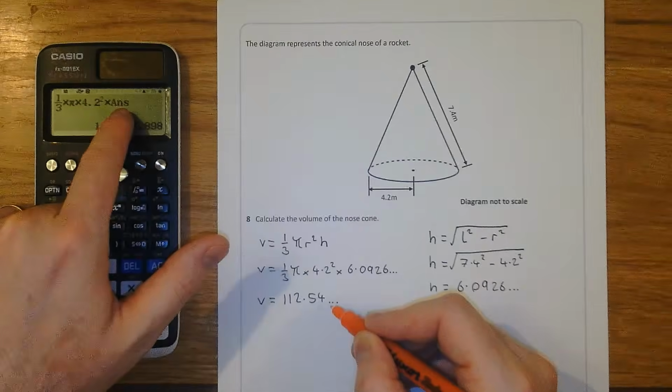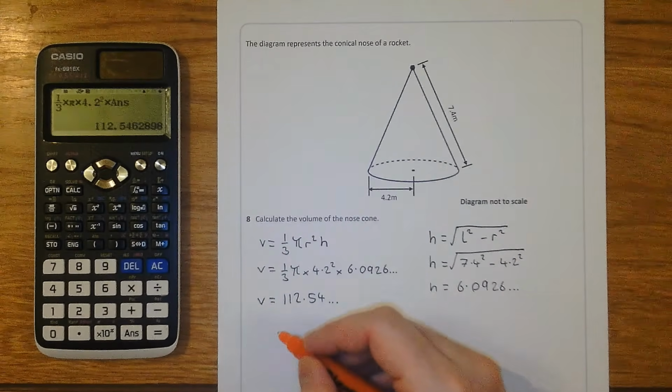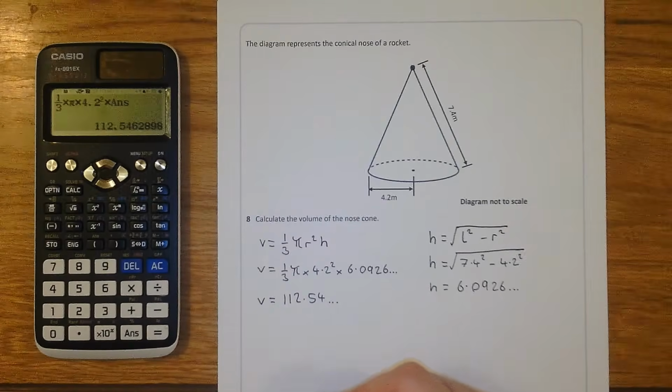I've used my original answer from the last time I used the calculator. Therefore, for my final answer, I can round this with confidence that I've not introduced a rounding error. I've got 113 meters cubed to 3 significant figures.